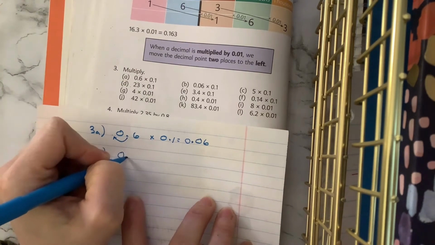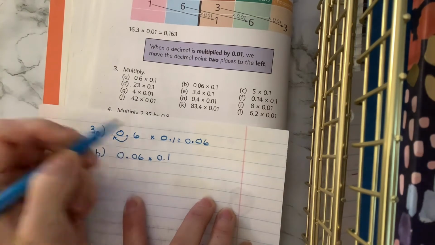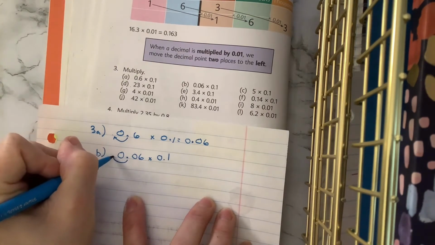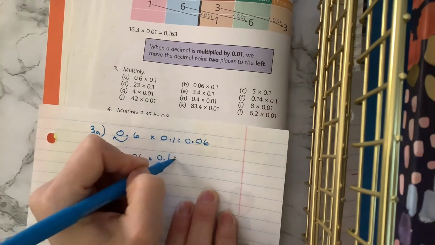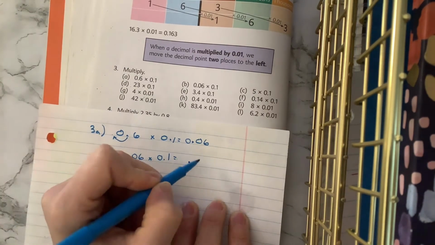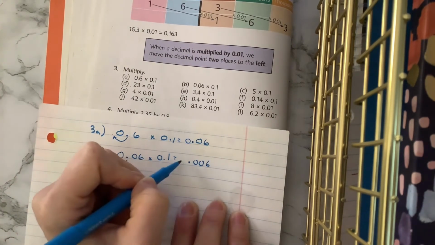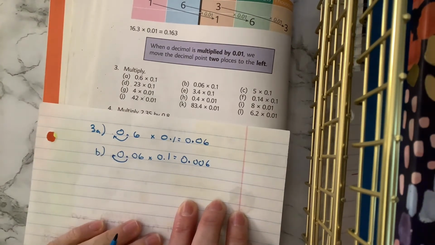Okay, how about here? Times 1/10. Again, we're going 1 to the left. So we should see a decimal point followed by 0, 0, 6. And then we have to add that 0 there.